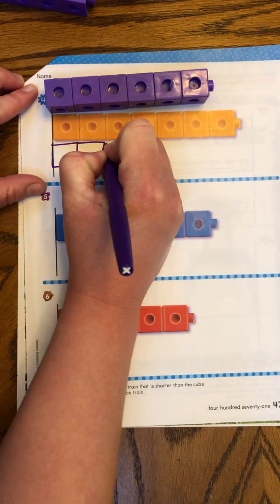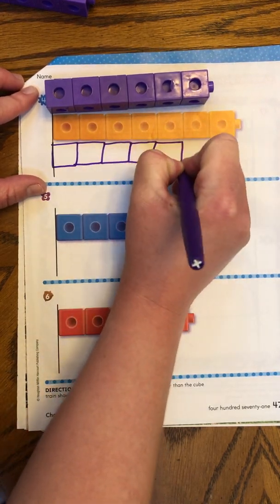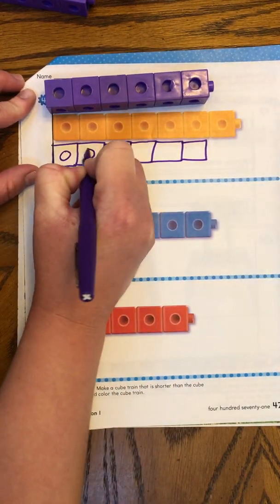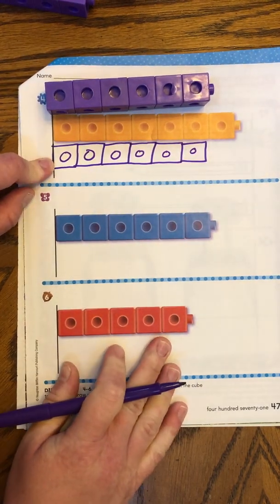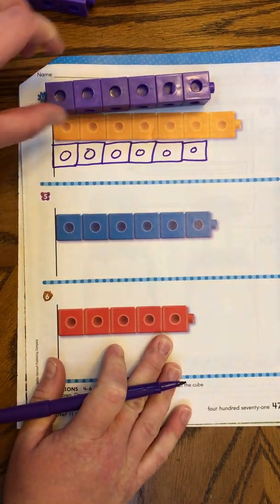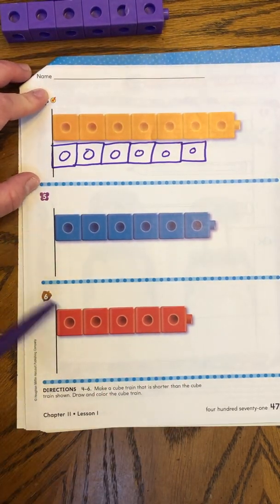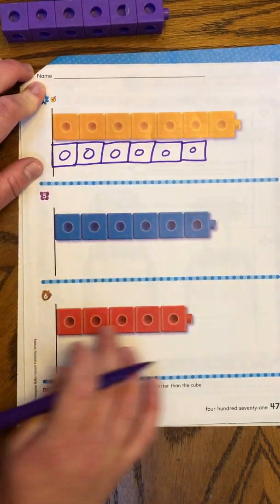I have 1, 2, 3, 4, 5, 6. Draw it as best as you can. And this 6 cube train is shorter or smaller than the 7 cube train. You now need to do this for numbers 5 and 6 and draw a cube train that is shorter than the cube train shown.